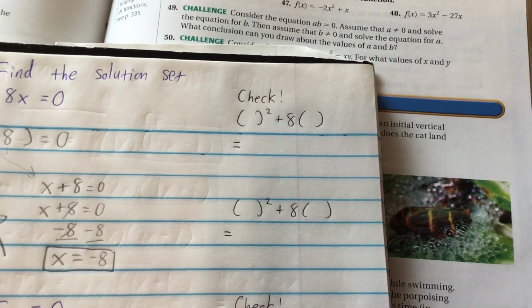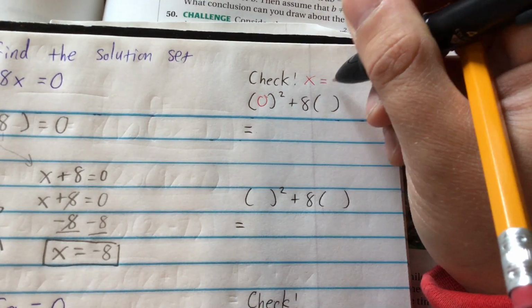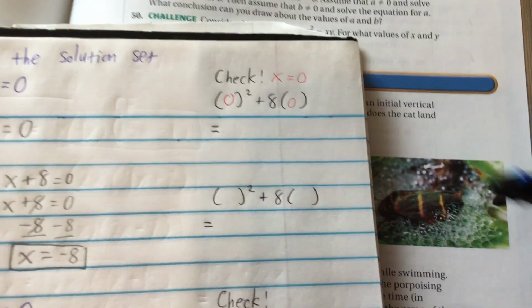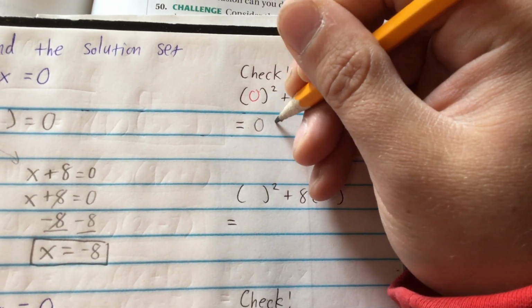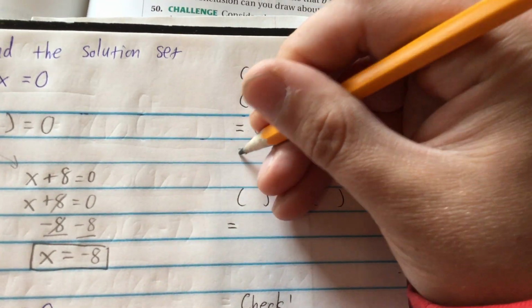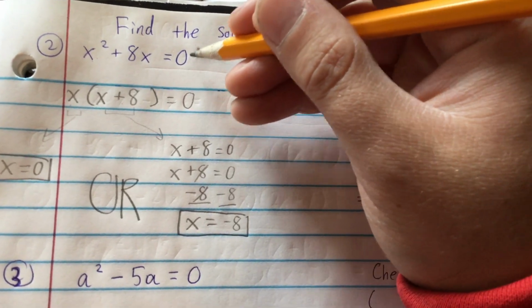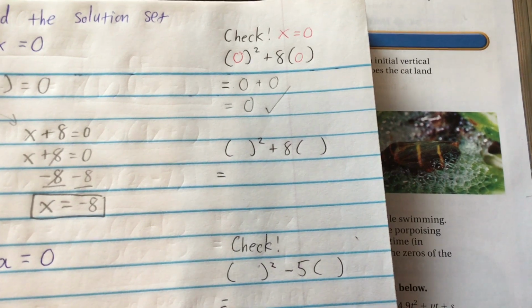So our first solution, yet again, was x equals 0. So I'm going to check x equals 0. 0 squared plus 8 times 0, I get 0 squared, which is 0. 8 times 0 is 0. 0 plus 0 is the exciting 0. That's what we wanted all along. We wanted to see what values of x make the statement true. So let's check the other method.